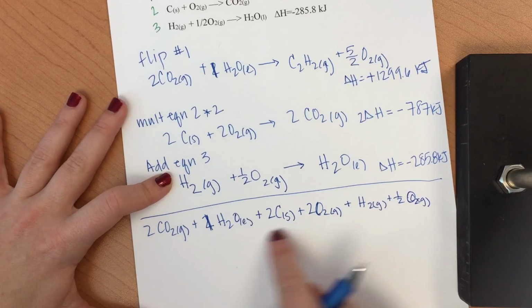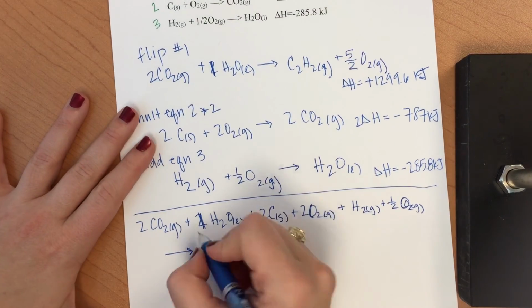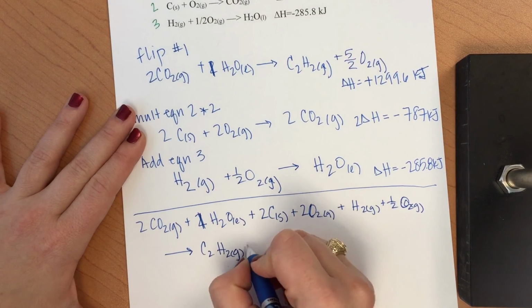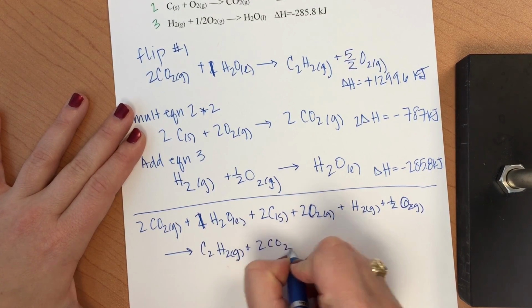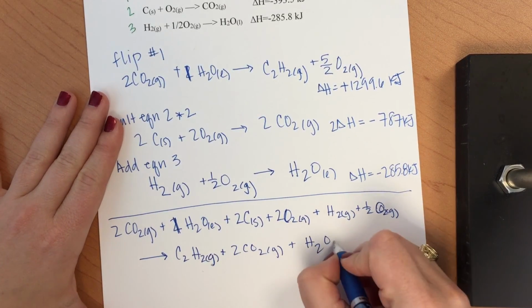Okay, so here's our list of all of the reactants. This is going to yield all of the products. So we have C2H2 gas plus 2 CO2, still a gas, plus H2O, liquid.